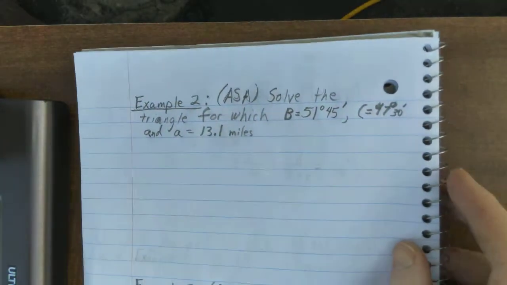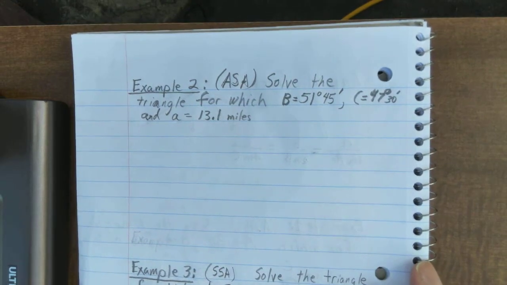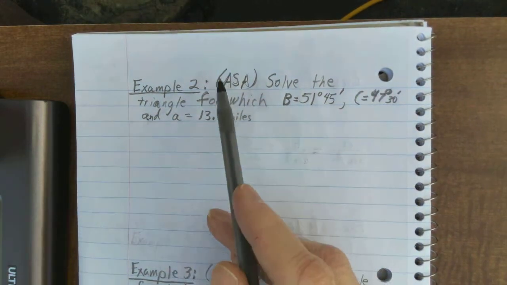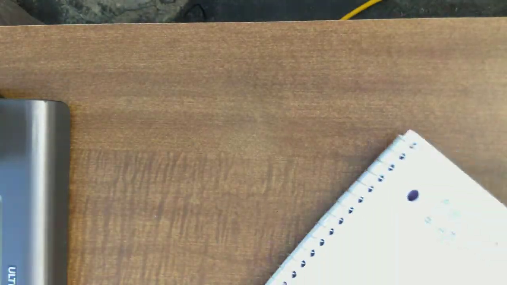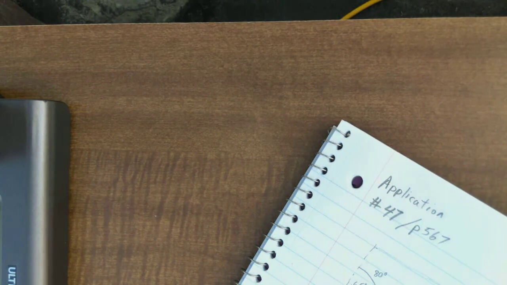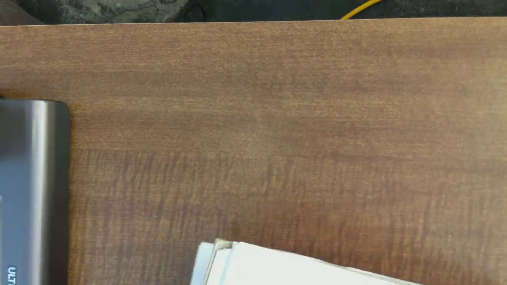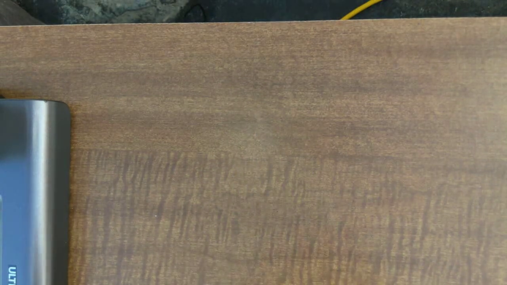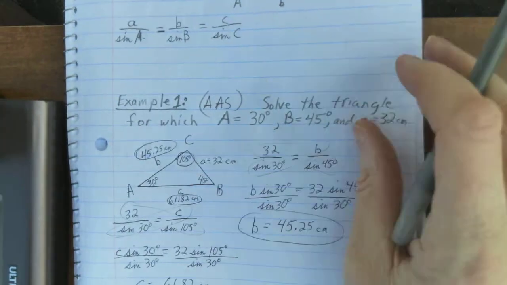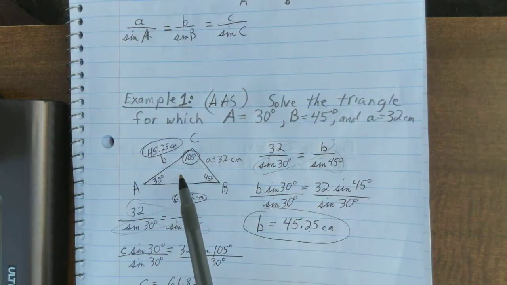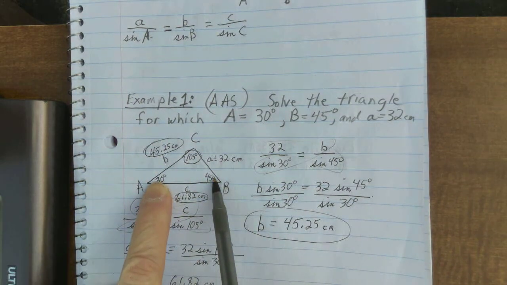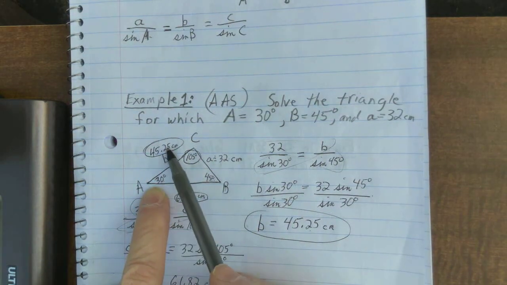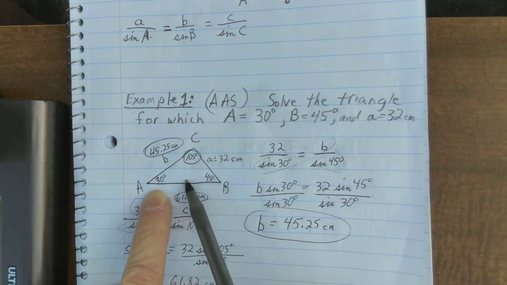Now, example 2. Oh, I didn't point out, if you look at the information we were given, back in your geometry days, we're not doing proofs here, but we were given two angles and a non-included side, not this side here.